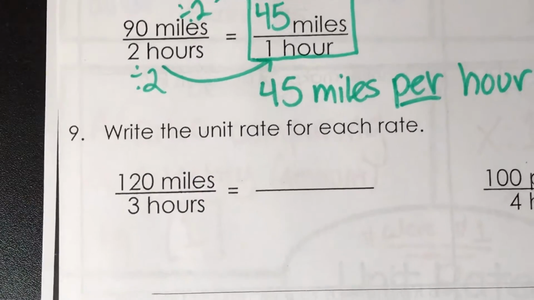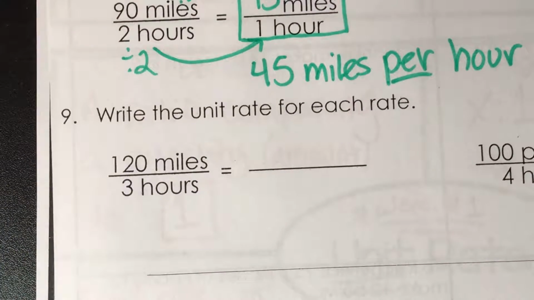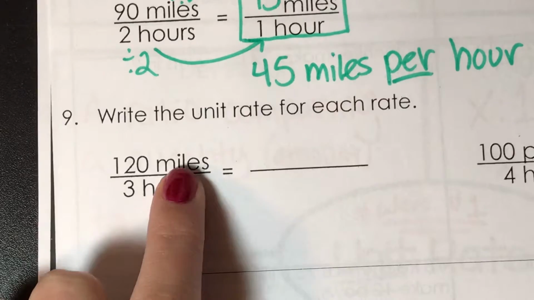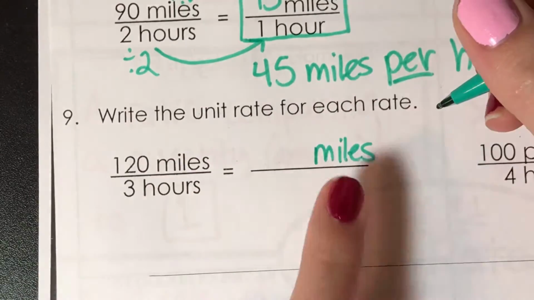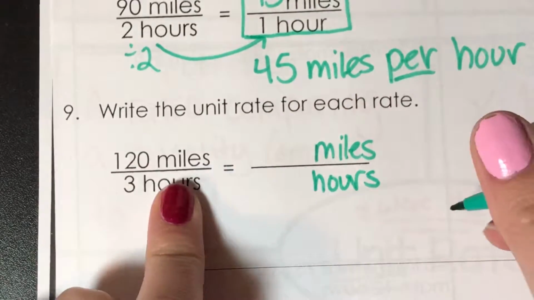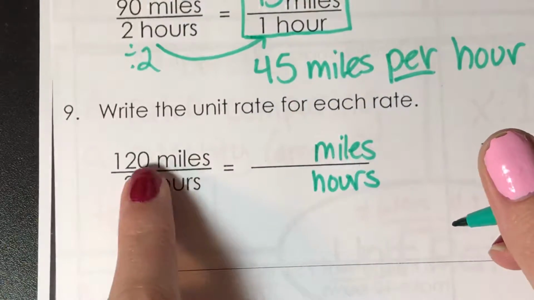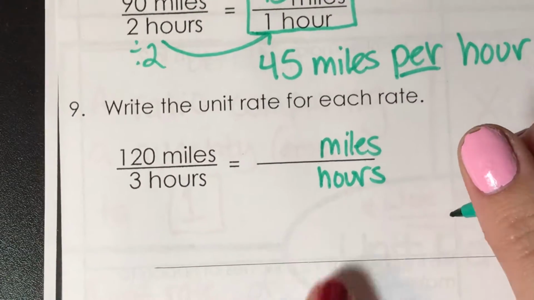Let's look at the next one. We're going to write the unit rate for each one. Another thing to note, if it says miles on top, you're going to go ahead and write the word miles on top on the other fraction. You don't change the order of the ratio. You don't switch what's on top and what's on bottom. Miles on top, miles on top. Hours on bottom, hours on bottom.